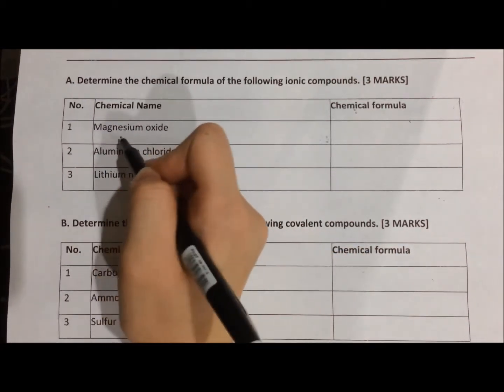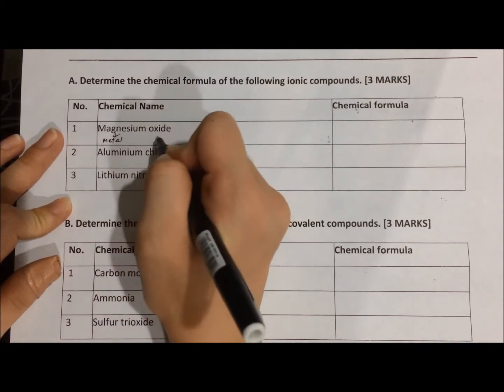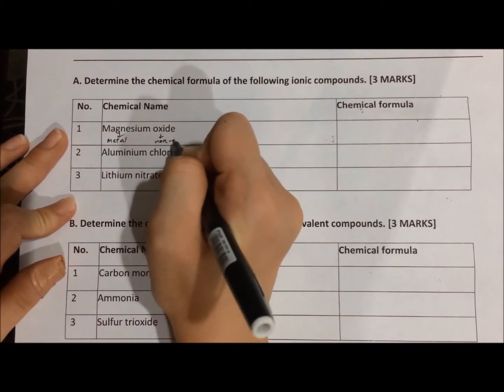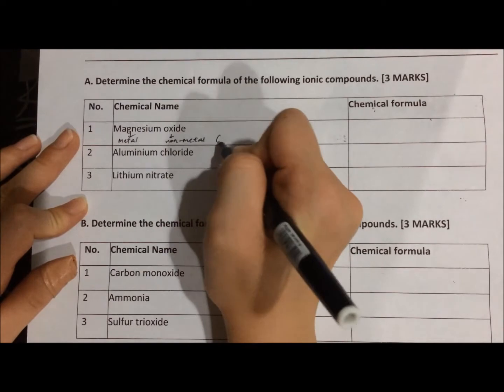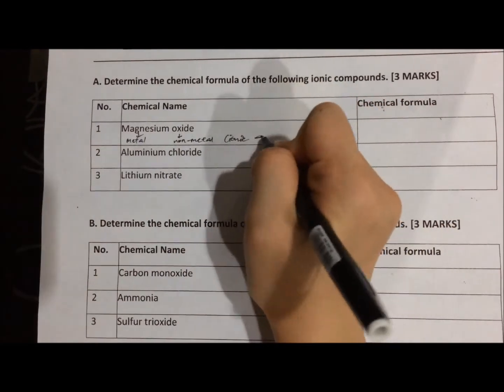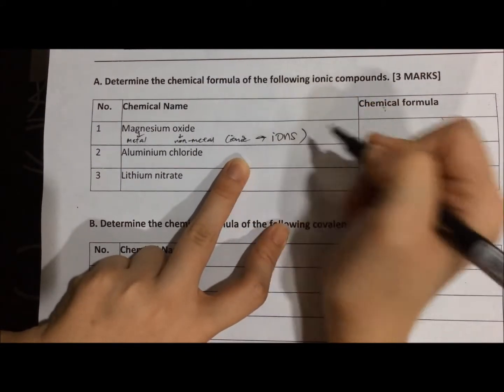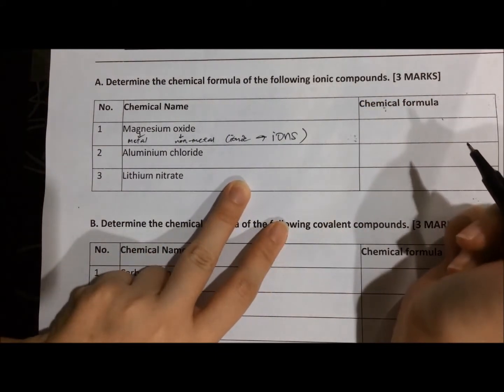Chapter 7, Worksheet 1, Part A, Question 1. Magnesium is a metal. Oxide is oxygen, which is a non-metal. So metal and non-metal means it's an ionic compound. Okay, if it's an ionic compound, we must refer to the ions to get the chemical formula.